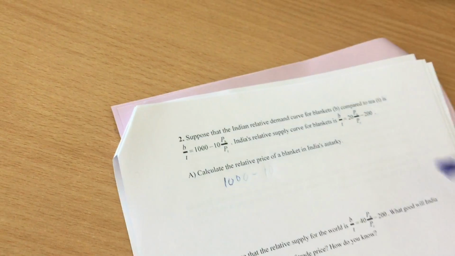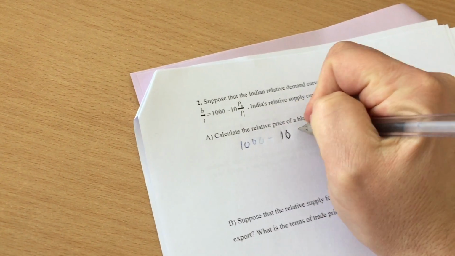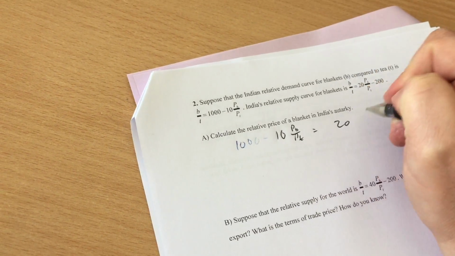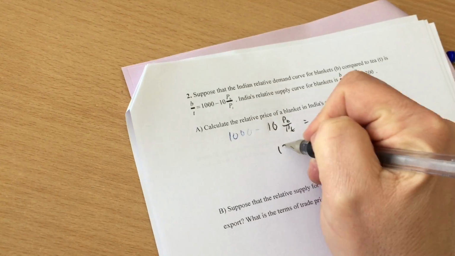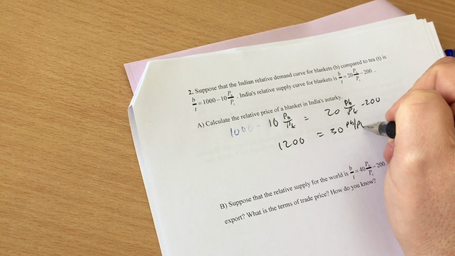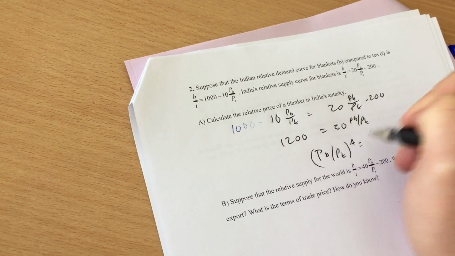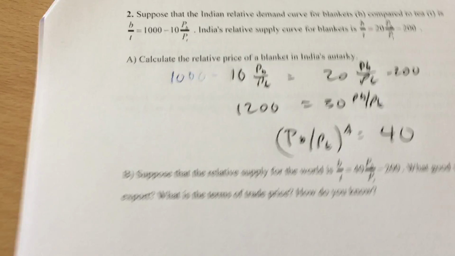1,000 minus 10 times the relative price of blankets is going to be equal to 20 times the relative price of blankets minus 200. 1,200 is equal to 30 PB over PT. So the relative price of a blanket in autarky is going to be 1,200 divided by 30, or 40.